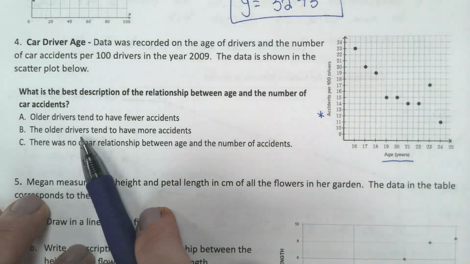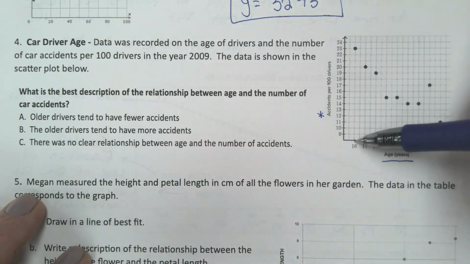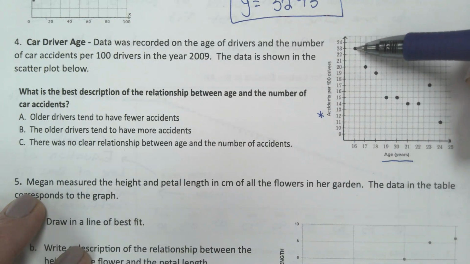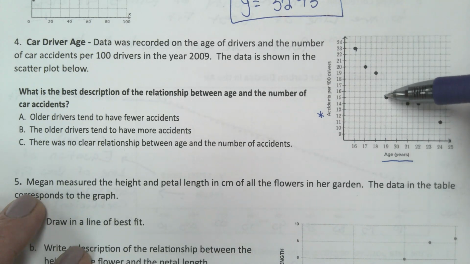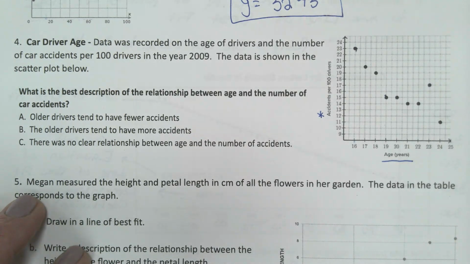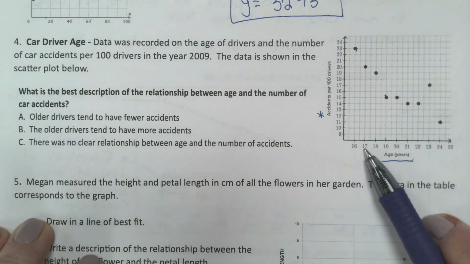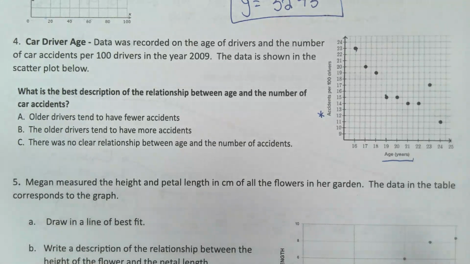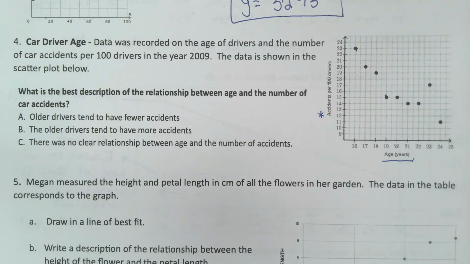So it wants to know what is the trend that happens. So a 16-year-old, they get in like 23 accidents. The 19-year-old drops down to 15 accidents. So when you look at this, what could you say is happening over time? As your driver gets older, what is happening to the amount of accidents that they get into?